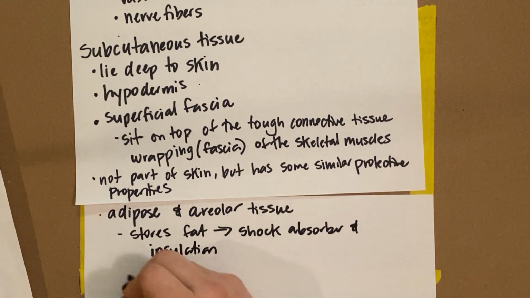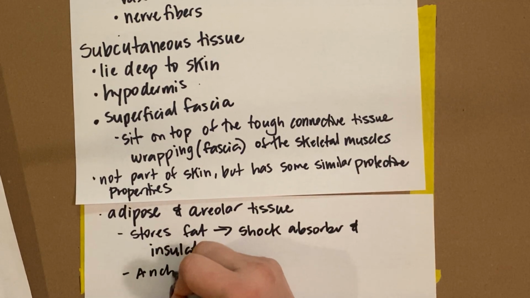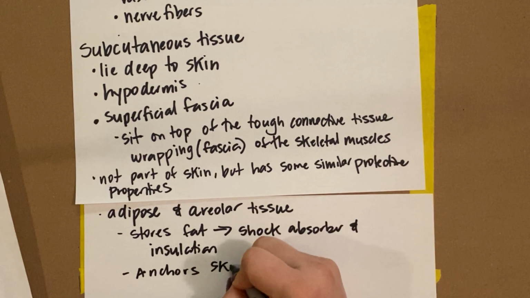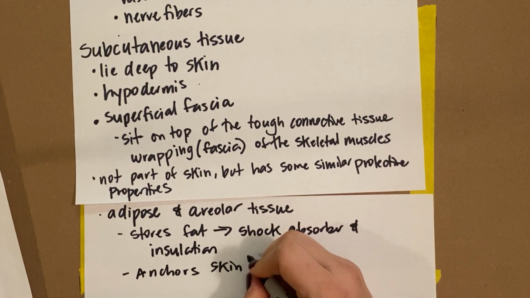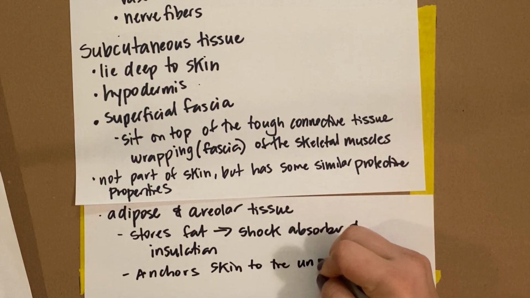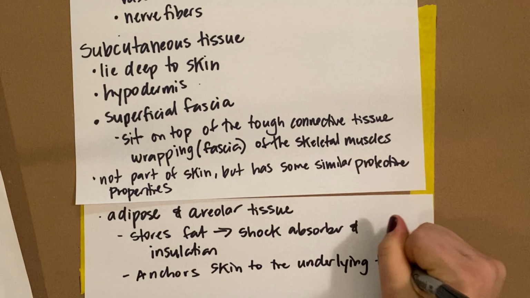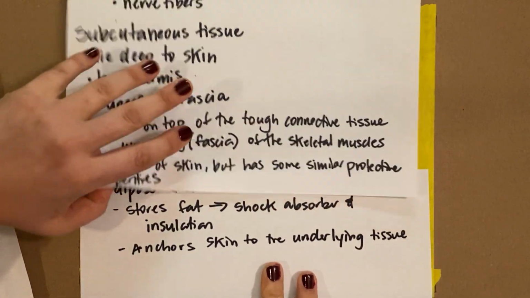Okay? Its second function is that it anchors skin to the underlying tissues, which is going to be muscle.